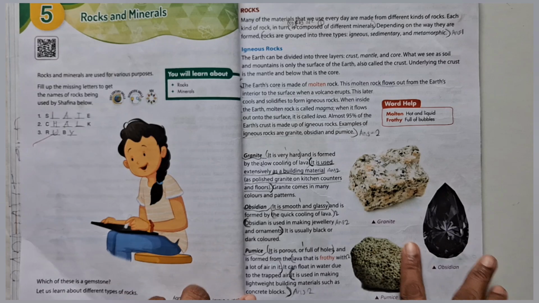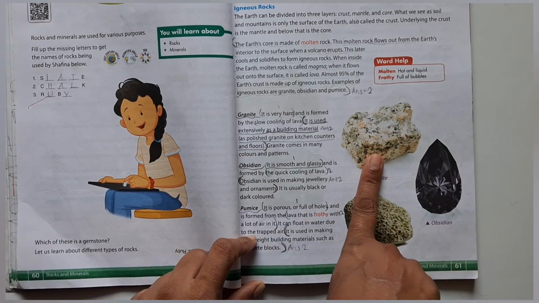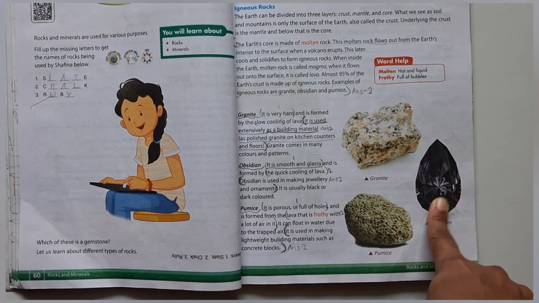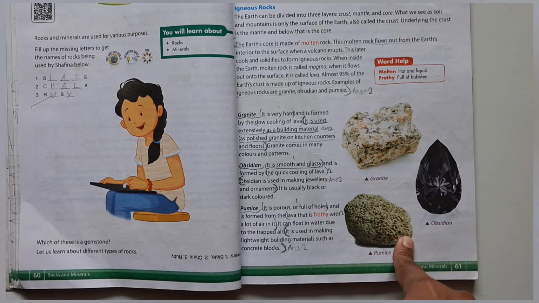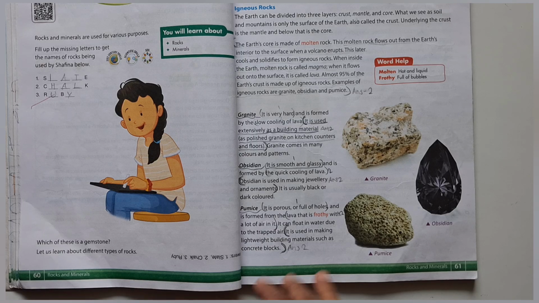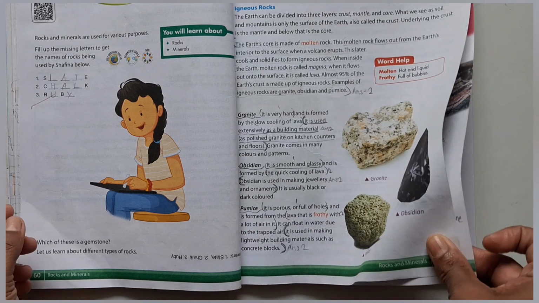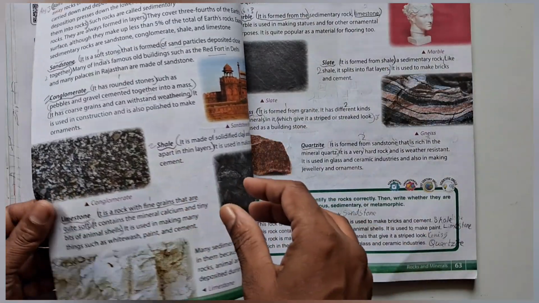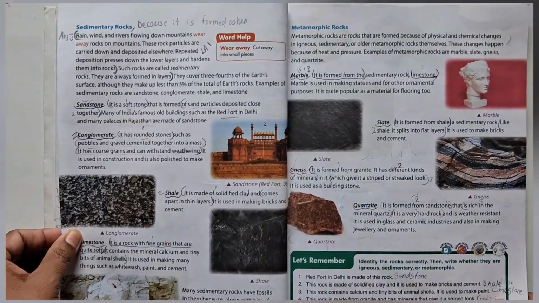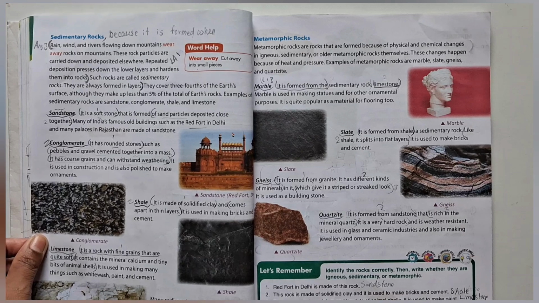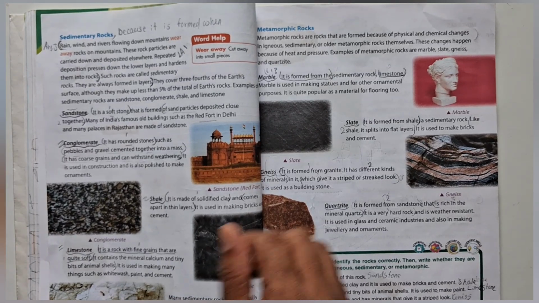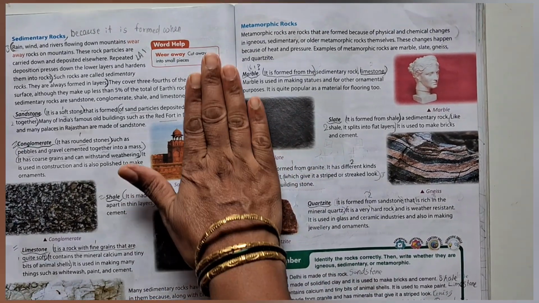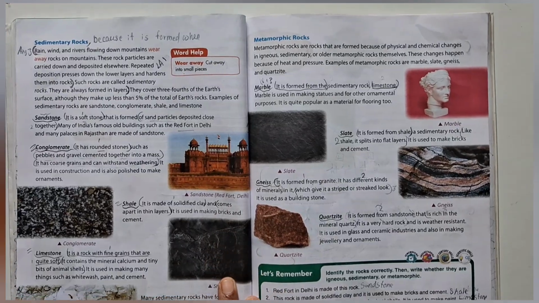You can see here, this one is granite, this one is obsidian, this one is pumice. Molten means hot and liquid. Frothy means full of bubbles. Kids, now turn to page number 62. Now we learn about sedimentary rocks.